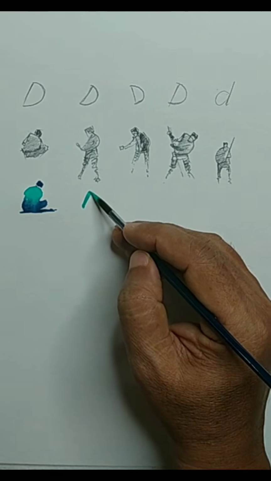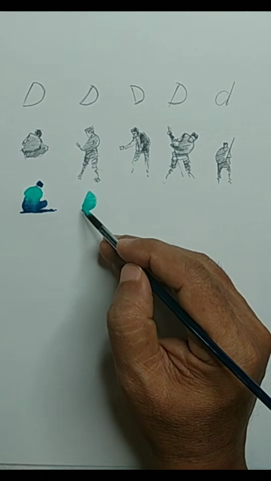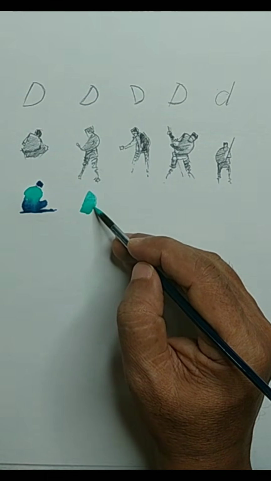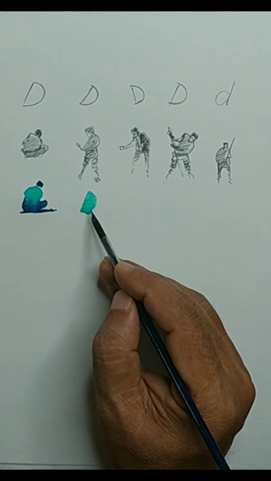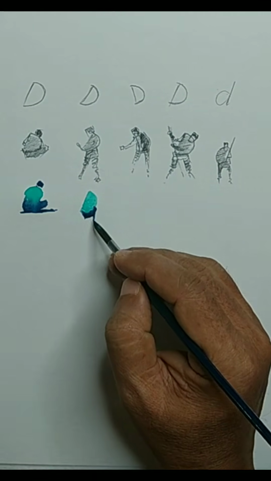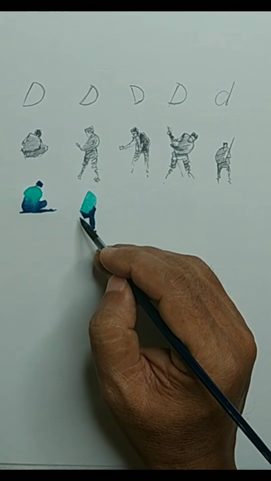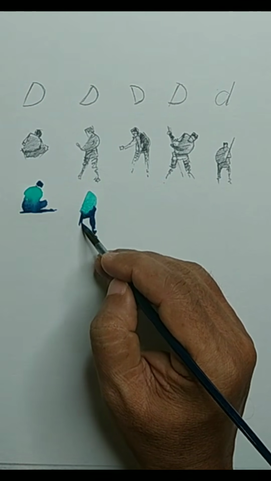While applying the brushwork, I am looking at the top drawing and trying to look at the form of the upper body, and the form of the lower body, which is the legs and the hip, and I'm just trying to suggest that.